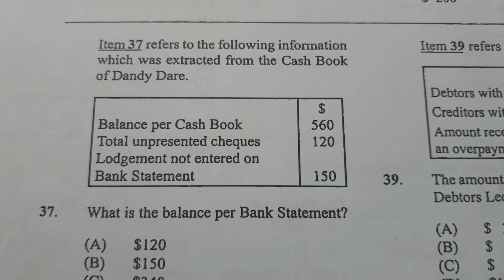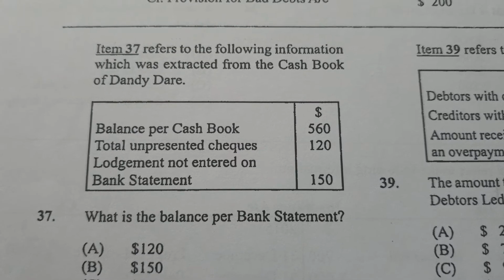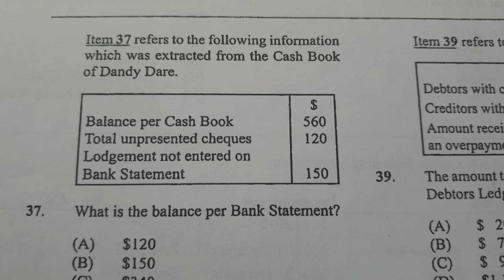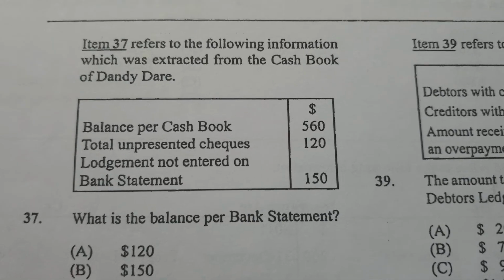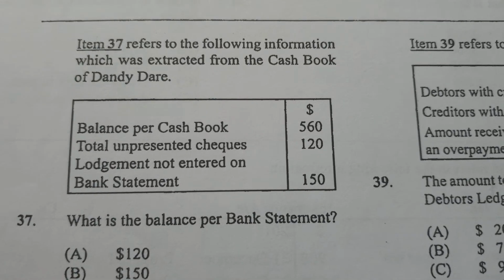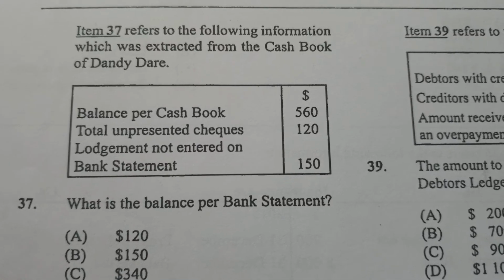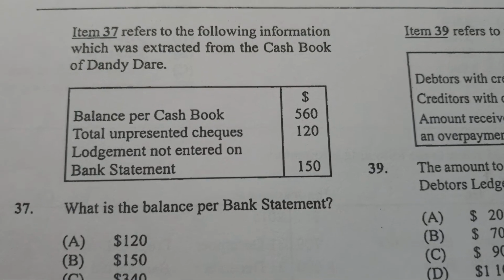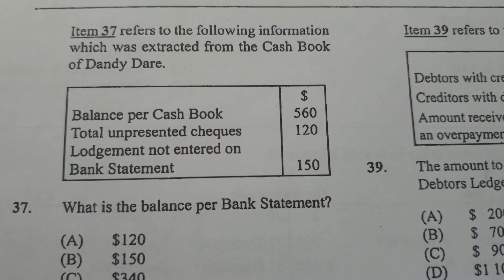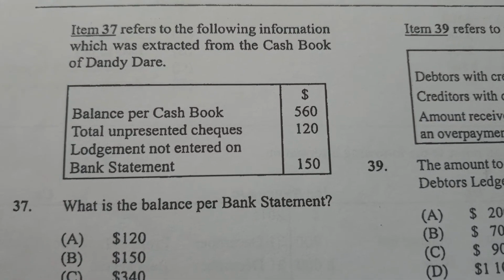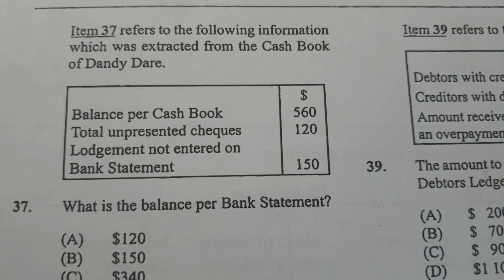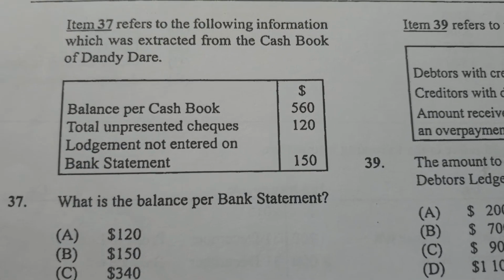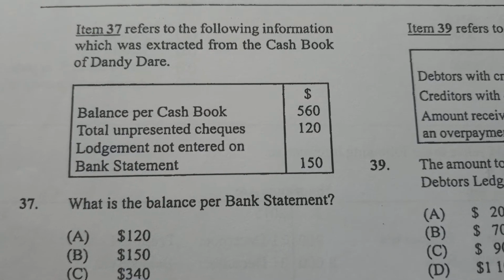Item 37 refers to the information which is extracted from the cash book of Danny Dairy. All right. So we're looking at the balance per cash book, total unpresented checks, bank lodgements not entered on bank statement. So this question is dealing with bank reconciliation. This is the area it has been addressing.